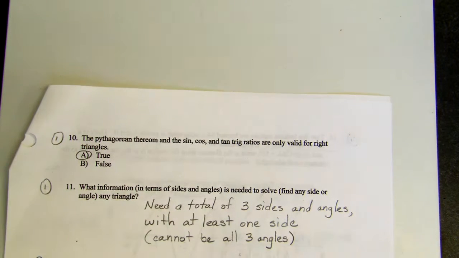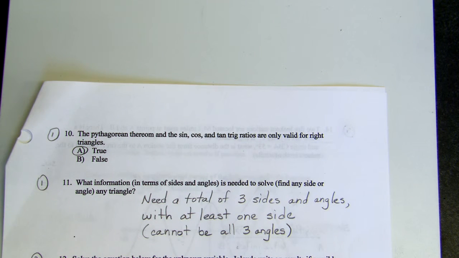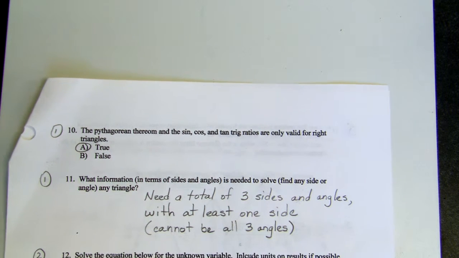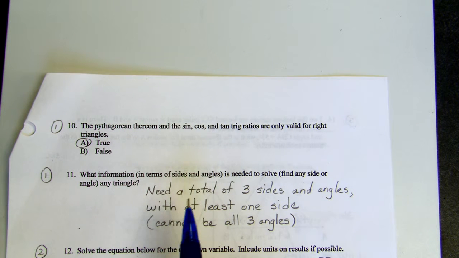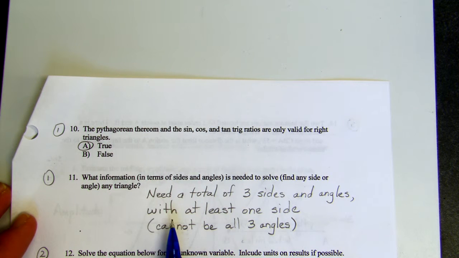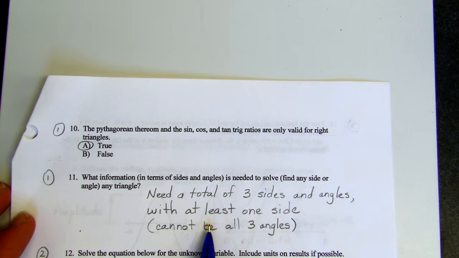All right, so yep, you need right triangles before you can use the Pythagorean theorem, sine, cosine, and tangent. And that's why we had that all labeled with the right triangle trig at the top of the reference sheet. And you need a total of 3 sides and angles, and you need to know at least one side. So I did take off half a point if you forgot to say you need at least one side.